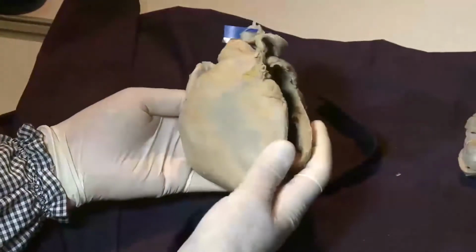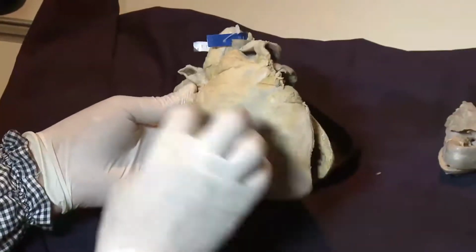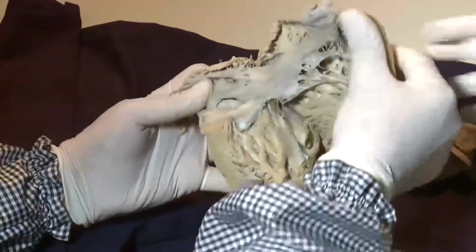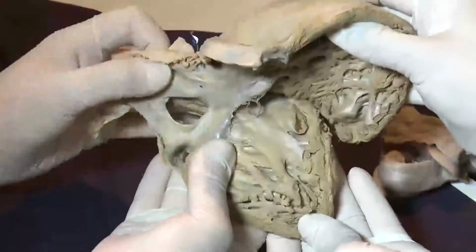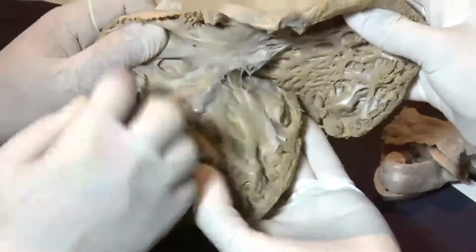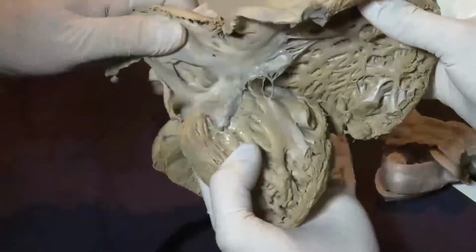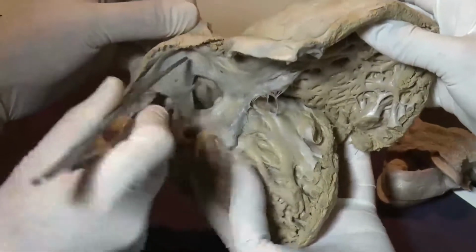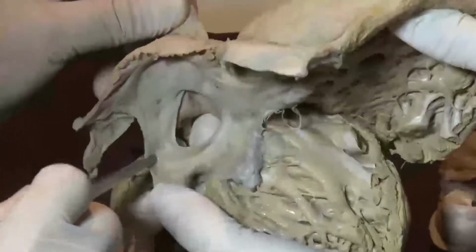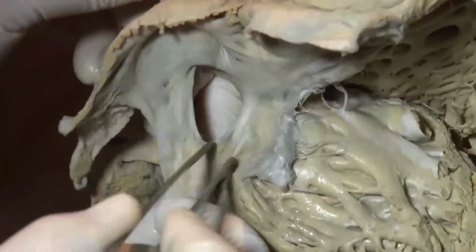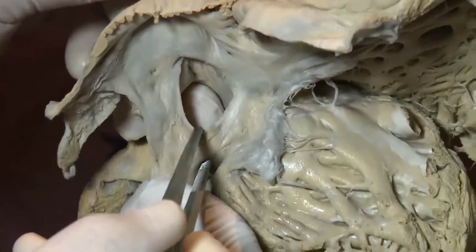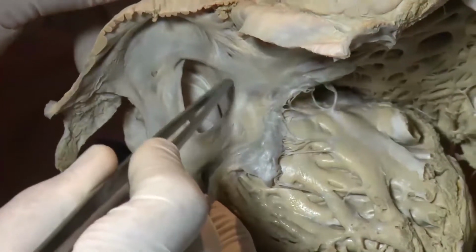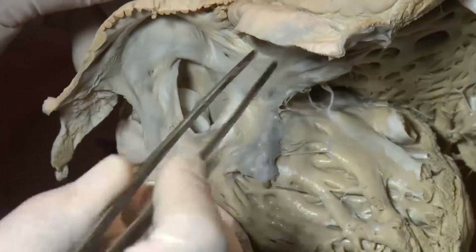This is a case of ASD with Eisenmenger syndrome. As you can see, the RV is enlarged. As I open the heart specimen, you can see there is a big hole in the interatrial septum. This is the SVC. The SVC rim is sufficient, the posterior rim is adequate, and the IVC rim is adequate, so it's good for device closure. However, as you can see, the anterior rim is absent in some areas.